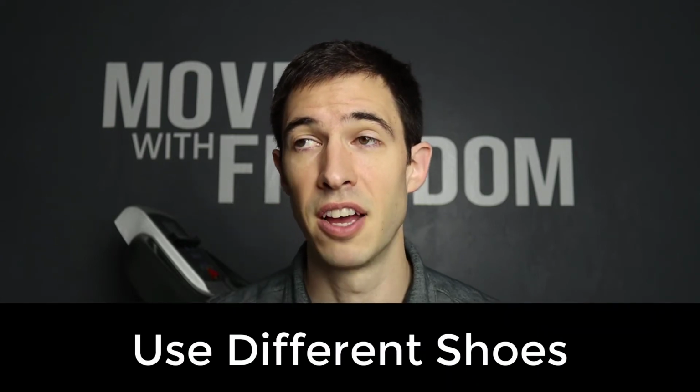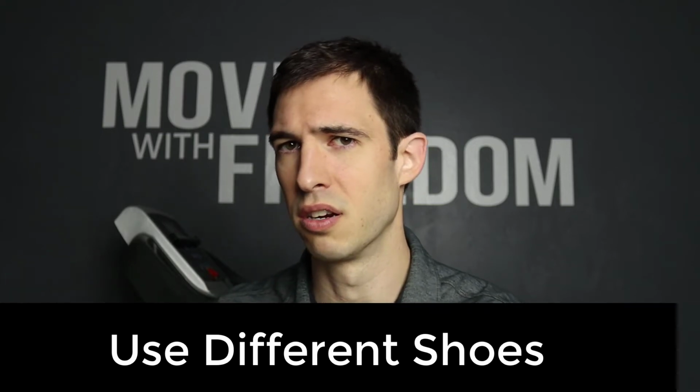Now, the second way that you can introduce some variability into your running is to change up your footwear. Now, I've got a rotation of 3 or 4 different shoes that I use. I've got one that's a 0 drop, I've got one that's 5 millimeters, and I've got one that's 8 millimeters. And then I've got one that's really soft and plush. I've got one that's much more firm, one that's got a stack height that's significantly greater than the next.